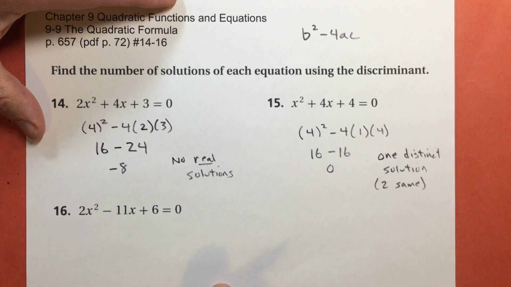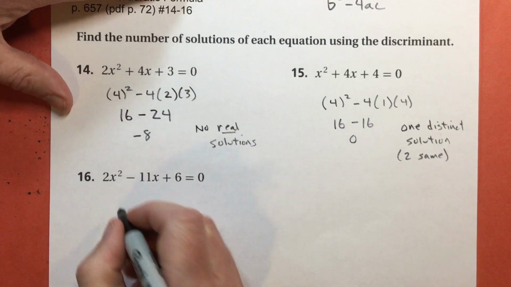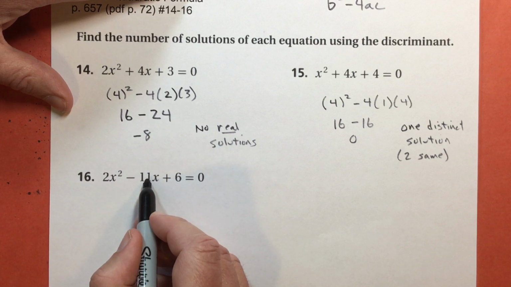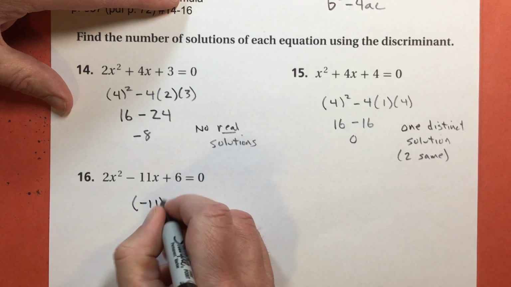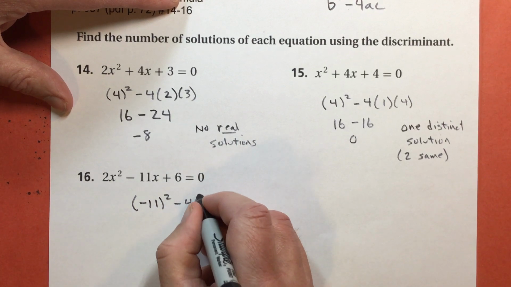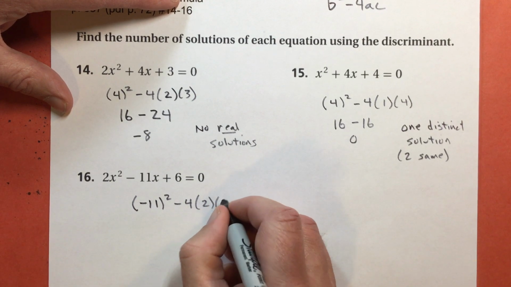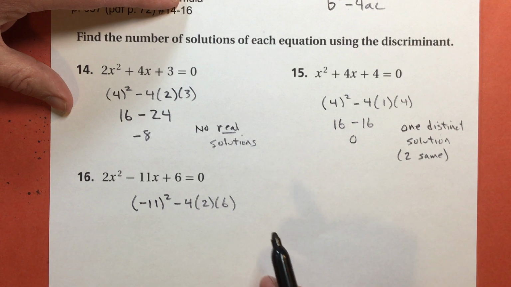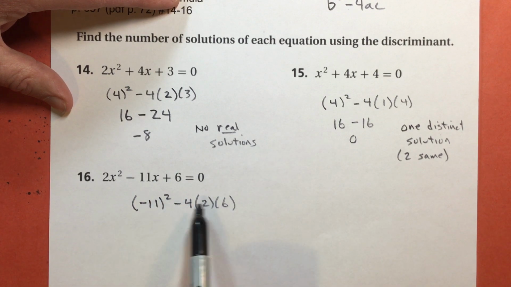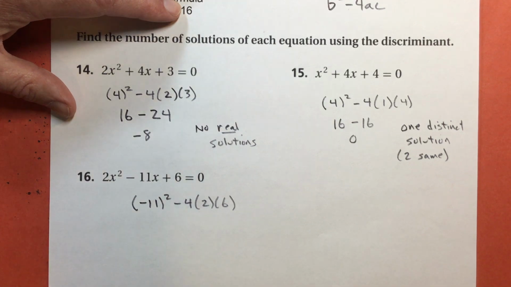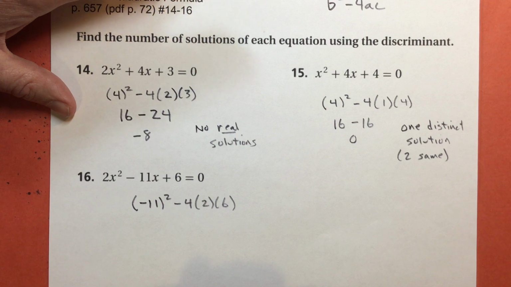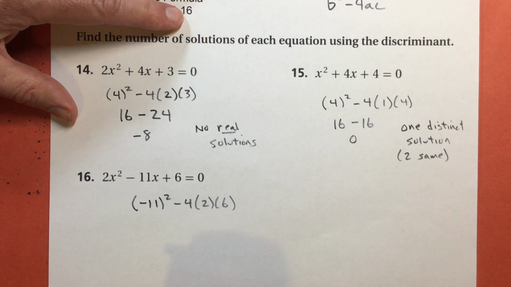Finally, for problem number 16, let me move that up so you can see it. My A is 2, my B is negative 11, and my C is 6. So I get negative 11 squared, subtract 4 times 2 times 6. And as always, pause it. Make a prediction about what I'm going to write. These videos are meant just to help you. And I know sometimes it's difficult because it's not interactive, is what I'm trying to say.